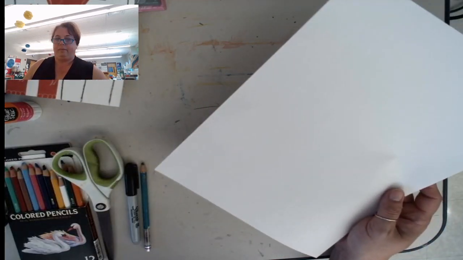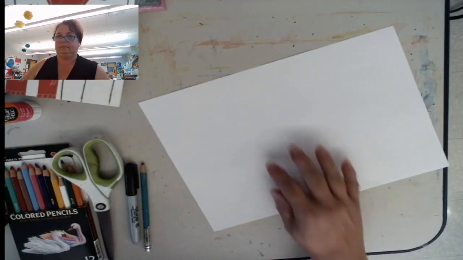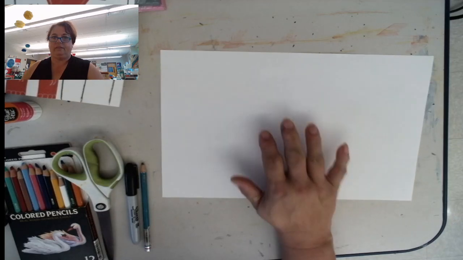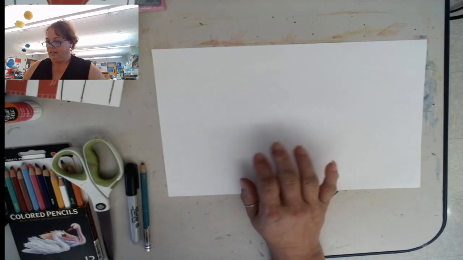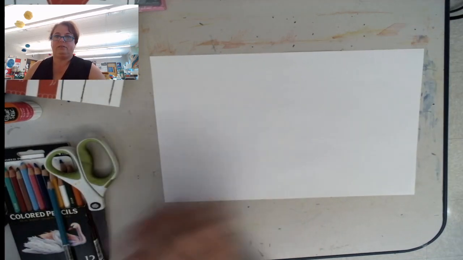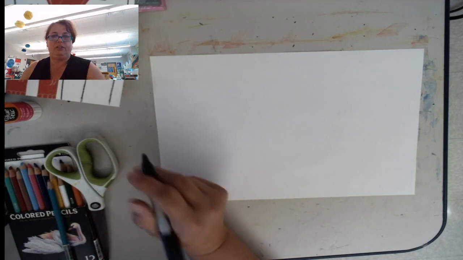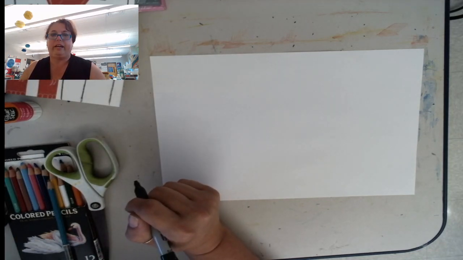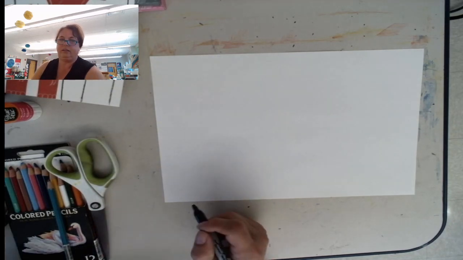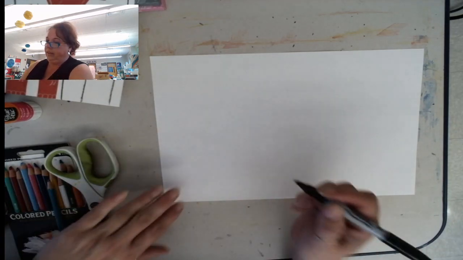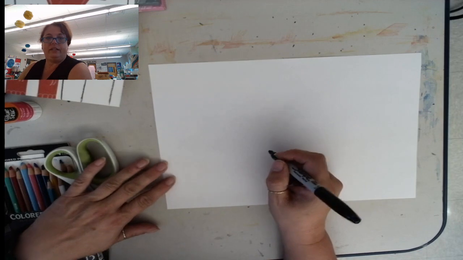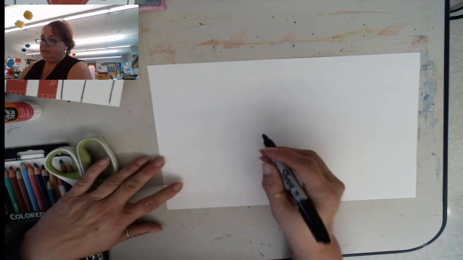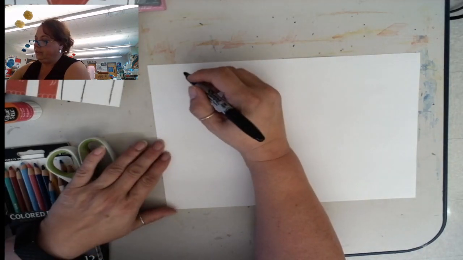So on my white paper, I'm just going to turn this sideways. I'm going to use my black marker and I'm going to draw some buildings. Now, if you don't have a black marker, you can use a black crayon or a black colored pencil, or even a regular pencil if you don't have any colors.